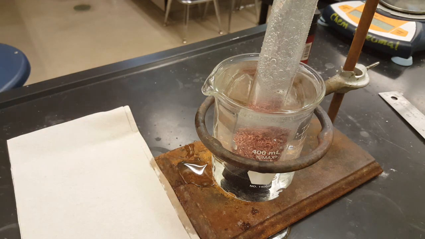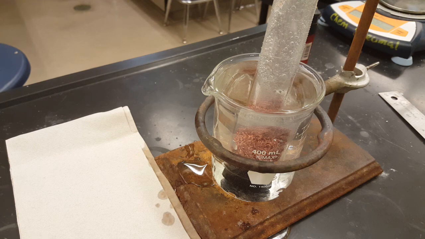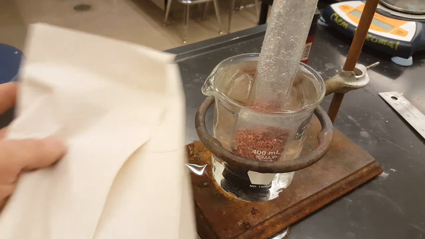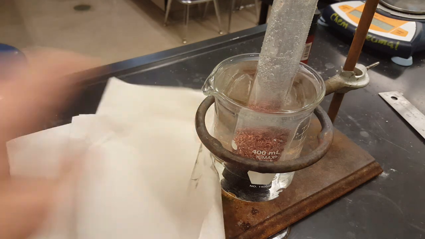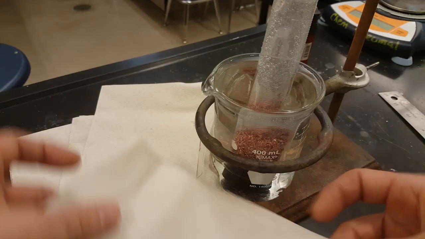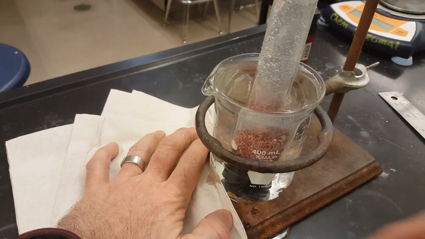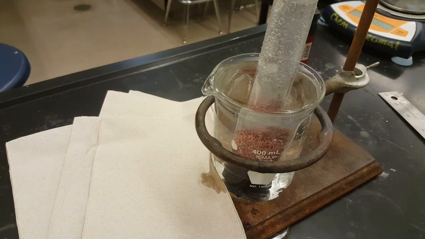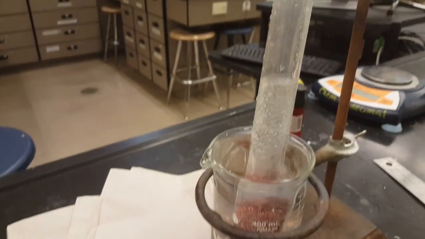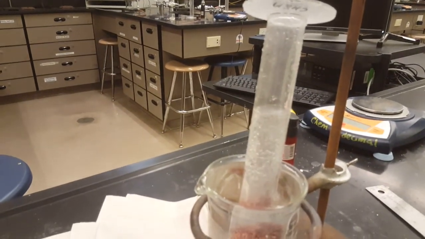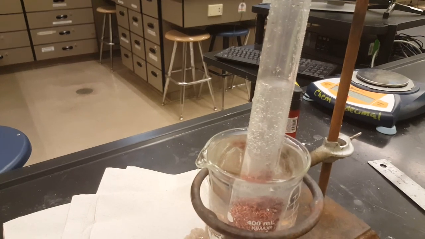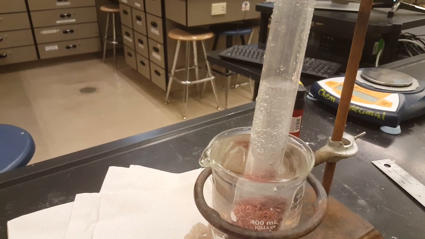The acid is so diluted at this point, don't worry about baking soda unless you think you've spilled the undiluted concentrated hydrochloric acid. Put some paper towel around your beaker if it's overflowing, and just wait for the graduated cylinder to fill with gas until the reaction is over.